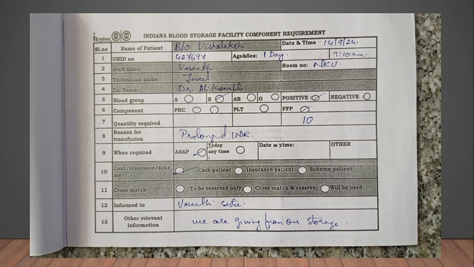So you must always enter the reason for transfusion, and then ask when they require it. Is it an emergency, where they want it immediately, or is it today, if they can get it, it's well and good. Sometimes it is required for the next day's surgery or scheduled operative procedures. At that time they will tell exactly when the surgery is and at what time it is required.